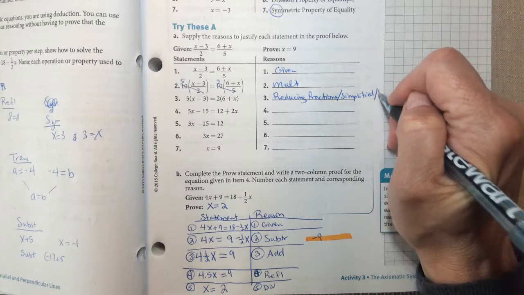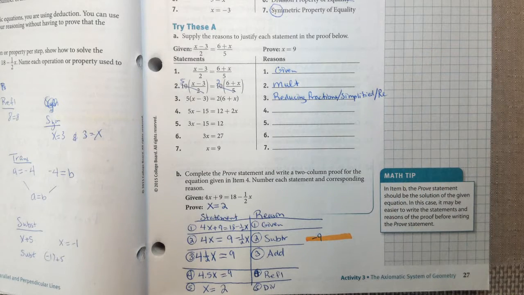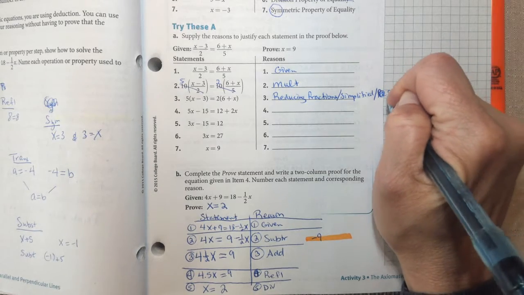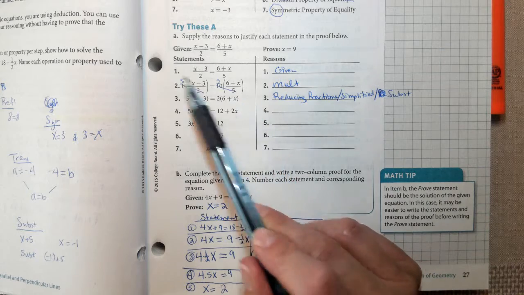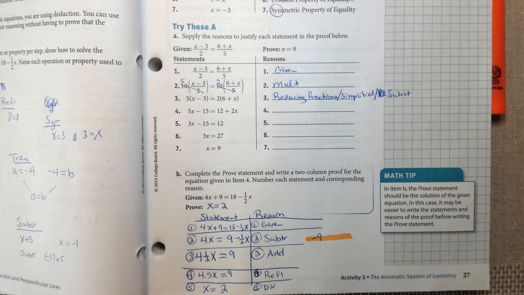That's a true statement. That is a substitution piece. We're replacing 10 over 2 with the number 5. But you could also maybe go with reflexive because you're talking about the exact same thing. That's a lot of options. So know that if there's another way we can do something, we totally will.